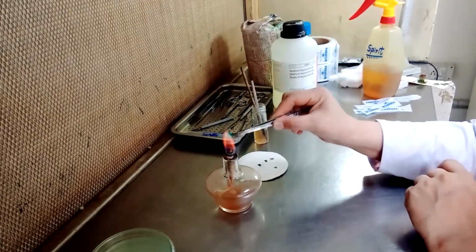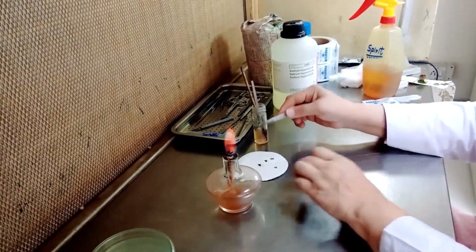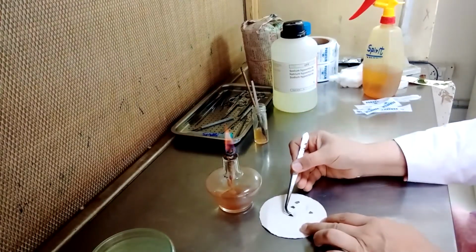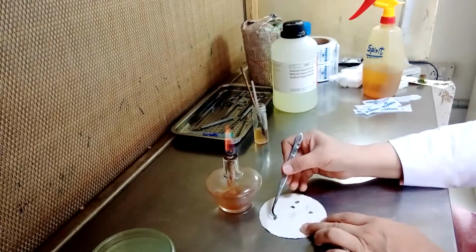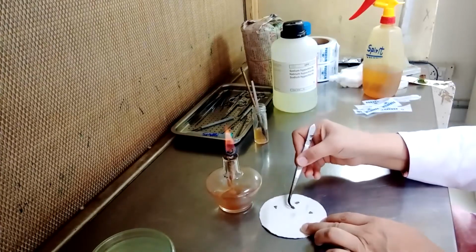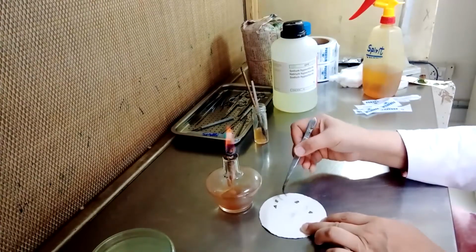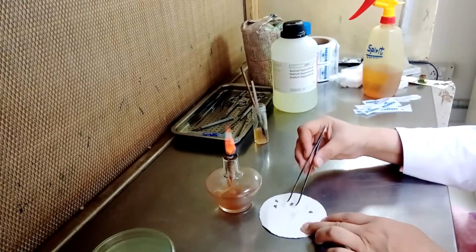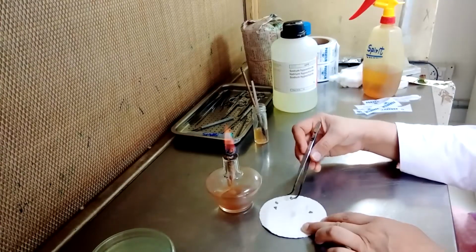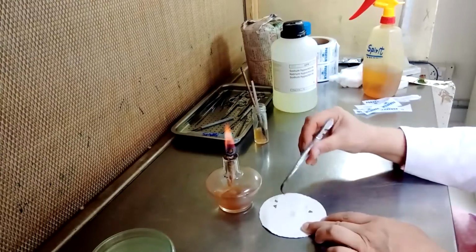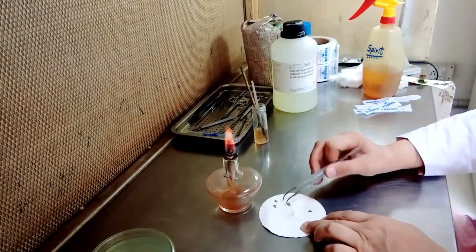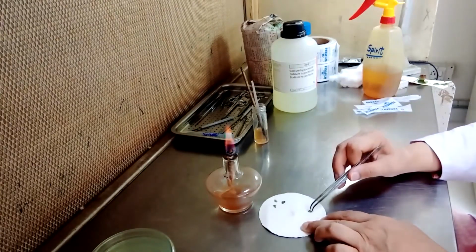I think our specimens have dried or are about to dry. This is the time you have to be very patient, because if we let the moisture be there in your sample, it may enhance the growth of bacteria.